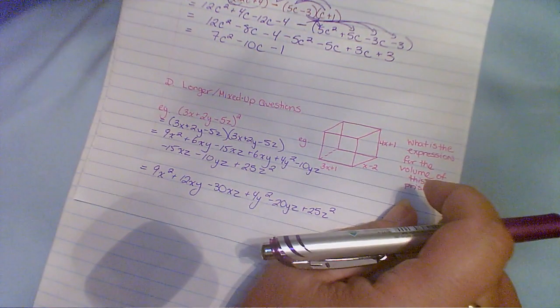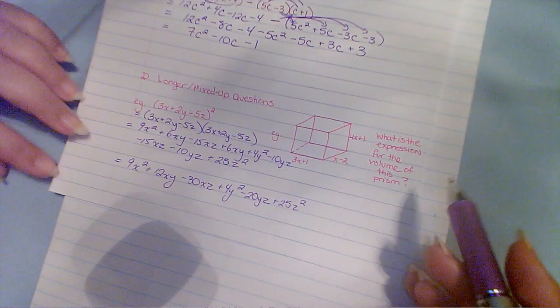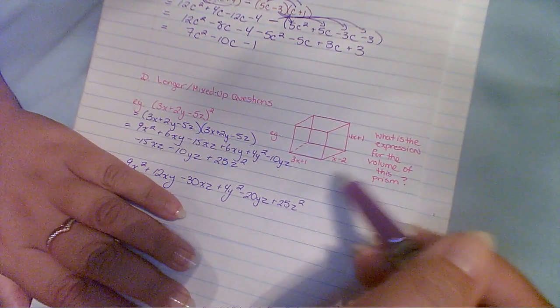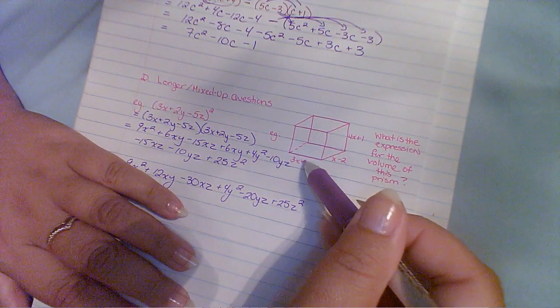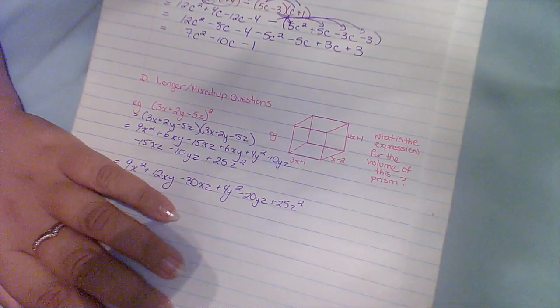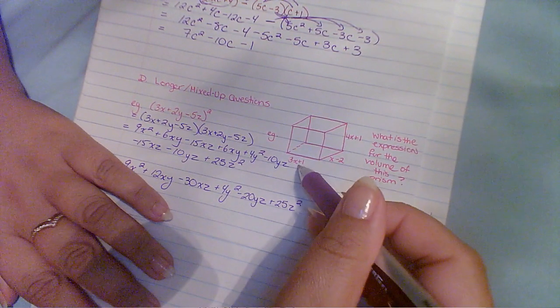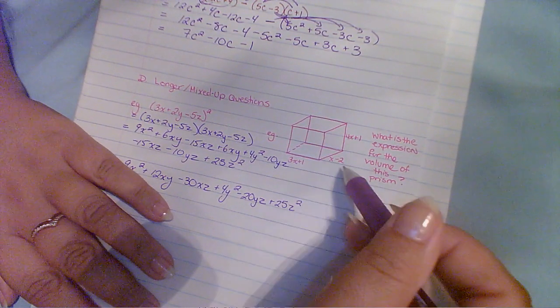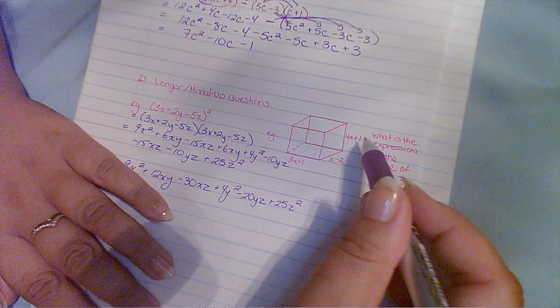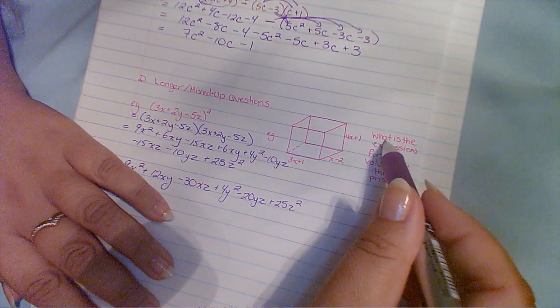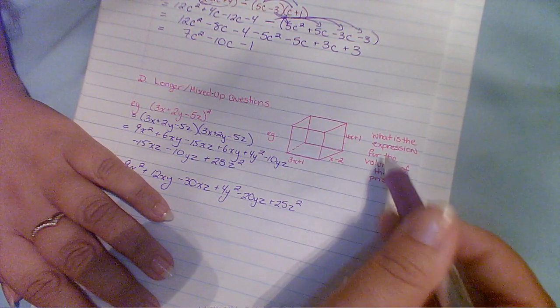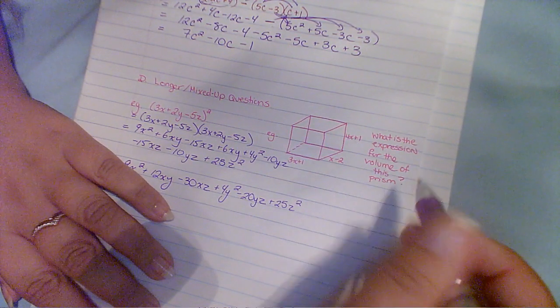Now, another application or way that you would be asked to use this skill is, for instance, in this question where I give you a rectangular prism or a box, and I label the length, the width, and the height with expressions, binomial expressions. So we have 3x plus 1 on this side, x minus 2 on this side, and 4x plus 1 as the height. And I want you to tell me what is the expression for the volume of this prism.